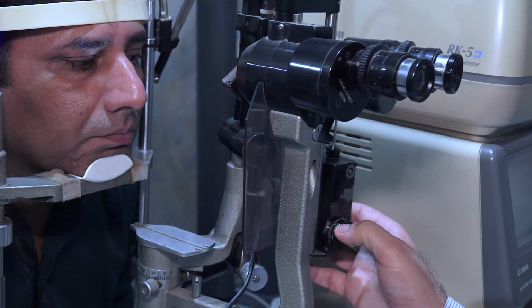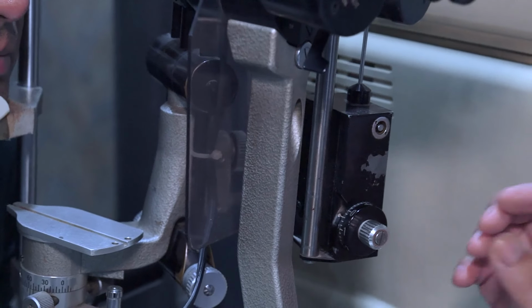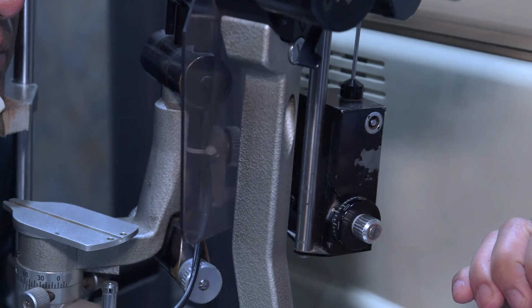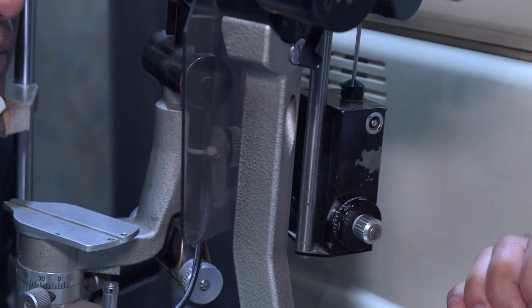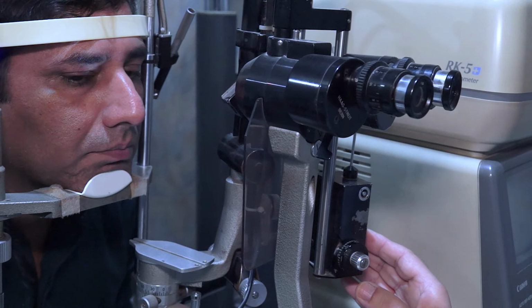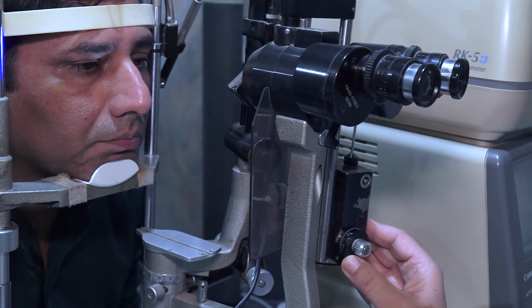So the first graduation, which is 1, means 10 millimeter of mercury, and the small graduations are equal to 2 millimeter each. That means 14 millimeter of mercury is the intraocular pressure of this patient, which is equal on both sides.